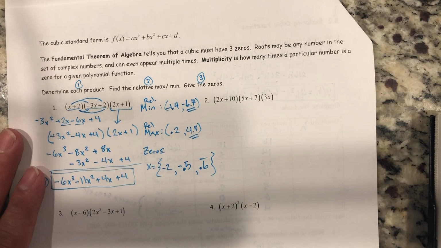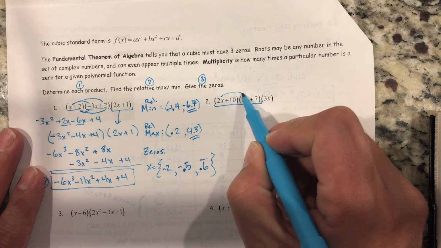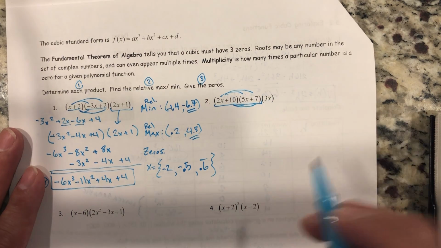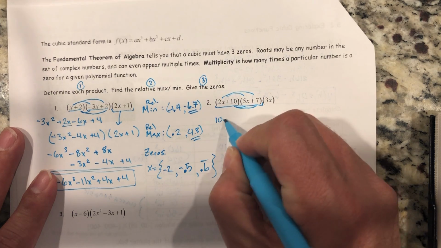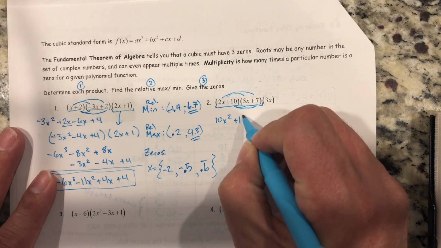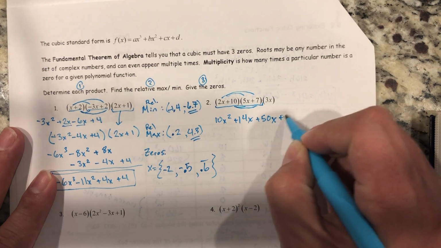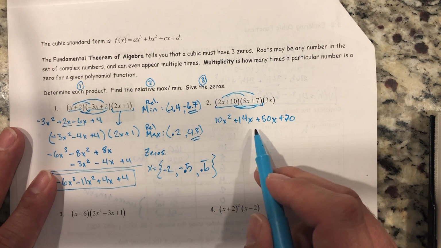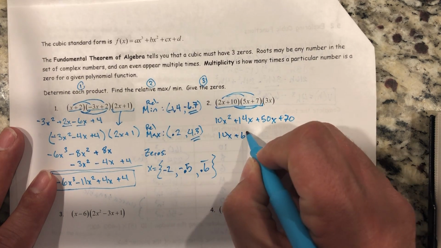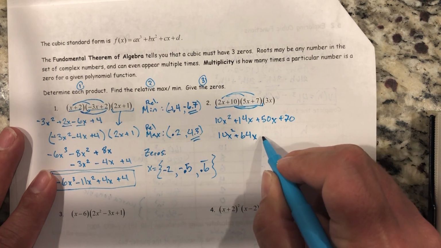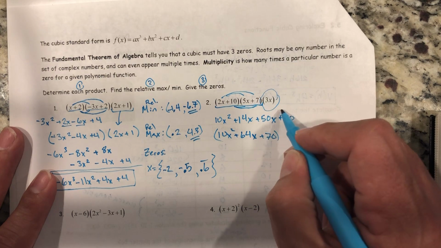All right, so number 2. Again, I'm just concentrated on these 2 at first. So I'm going to go ahead and FOIL this out. Once I FOIL that out, I get 10x squared plus 14x plus 50x plus 70. Okay, combine my like terms. 10x squared plus 64x plus 70.